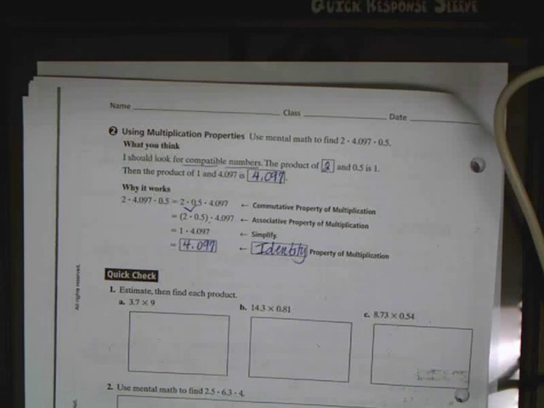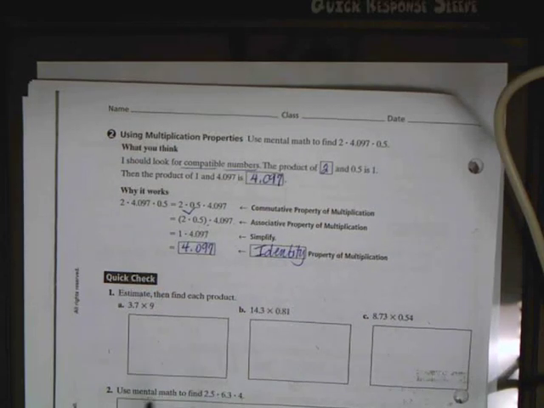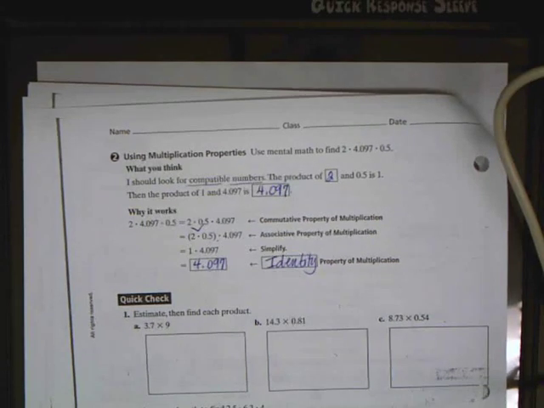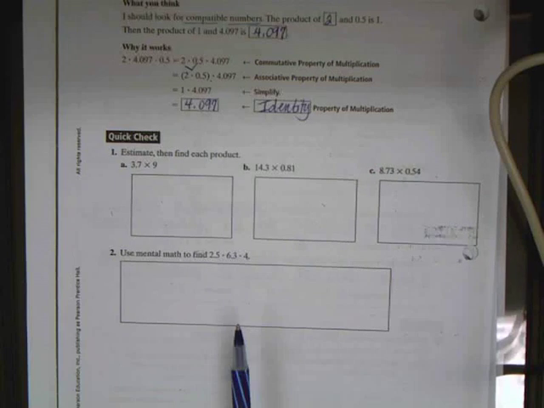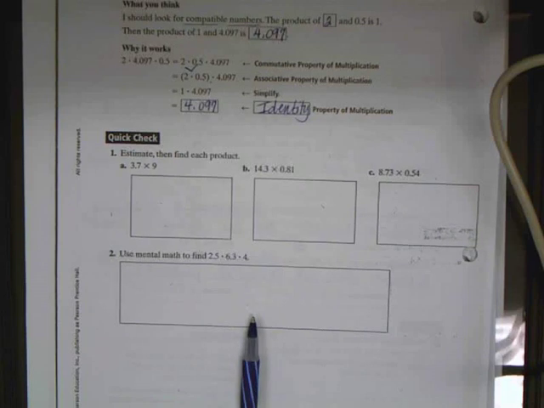Okay, remember you can stop and rewind any of this that you might need to. What I'd like you to do is also be sure that you have completed the quick check questions, which are these 4 questions right here on the back, 1, A, B, and C, and number 2. Okay, please write down your work, follow the steps so that if you have questions you are able to ask them. Thank you.